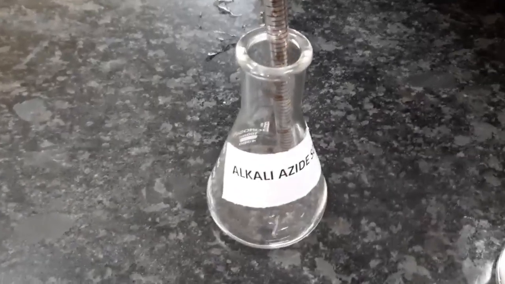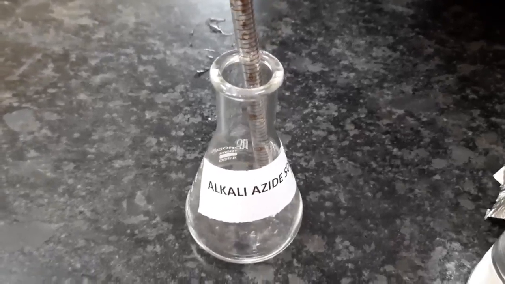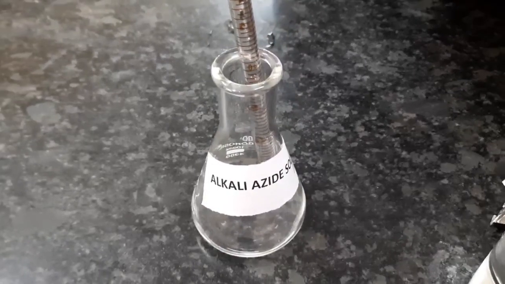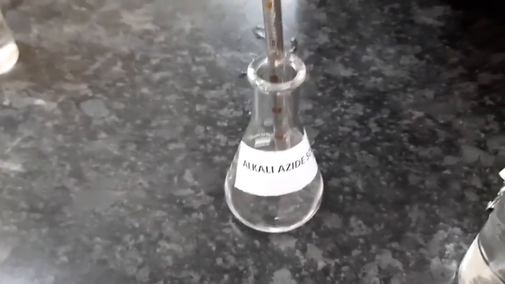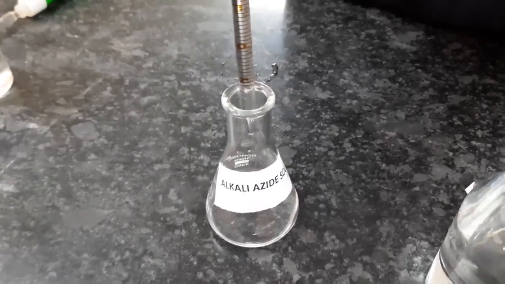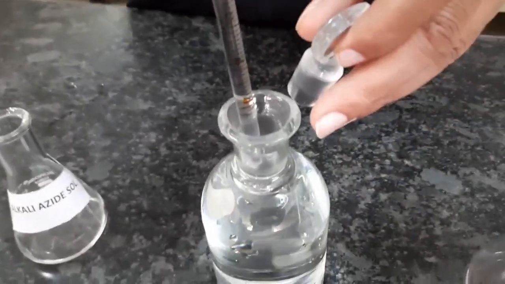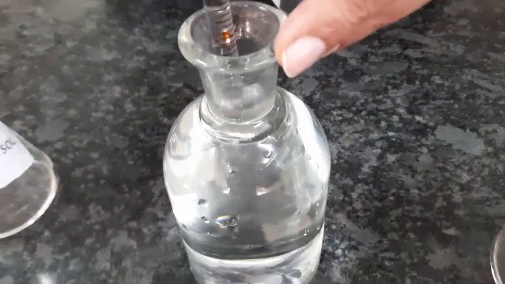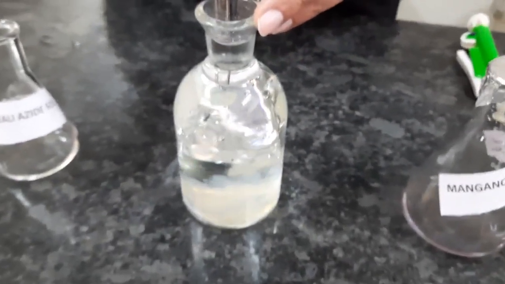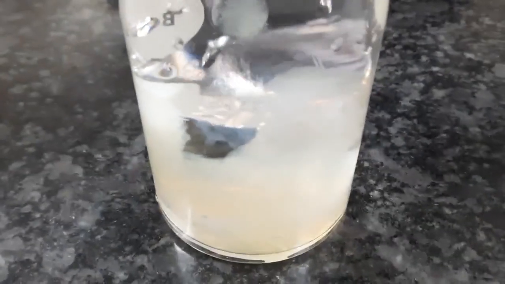The second reagent we are going to add now is the alkali azide solution. This has to be always taken with rubber teats or with a pipette sucker, so that you never pipette this alkali azide solution by mouth. So 2 ml of the solution is taken and then it is introduced into the bottle. You see the cloudiness that is formed in the water.